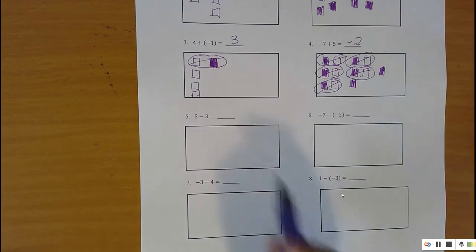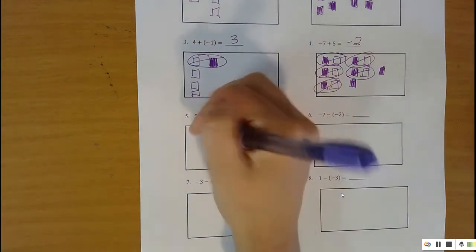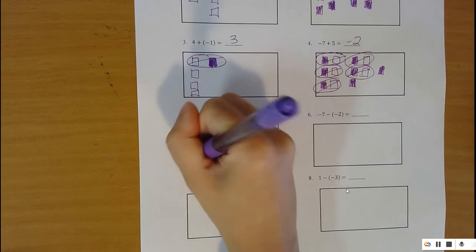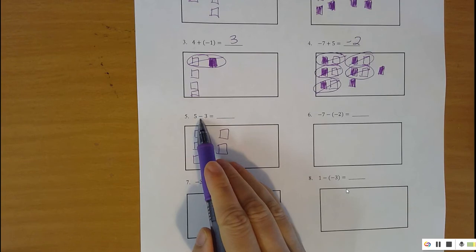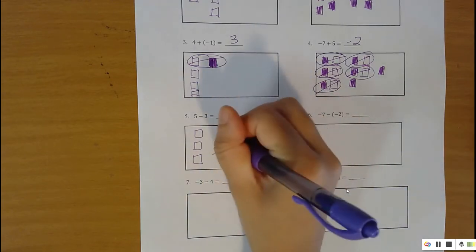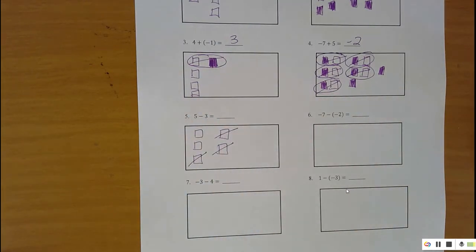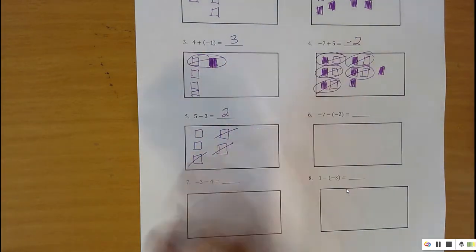So number 5, I've got 5 minus 3, so that means I'm going to start with 5 positive tiles. And then the subtraction means I'm going to take away 3 of those positive tiles. So I'm going to take away 1, 2, 3 tiles. So what I have left is 2 positive tiles. So 5 minus 3 is 2.